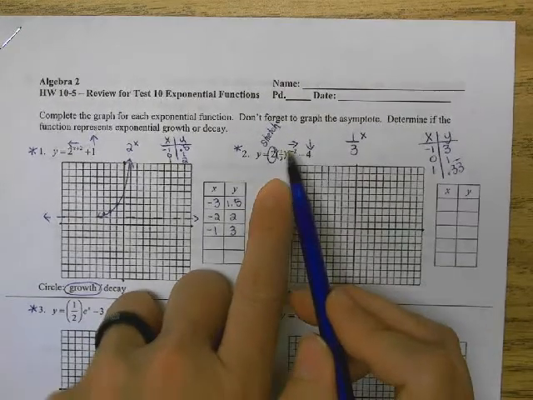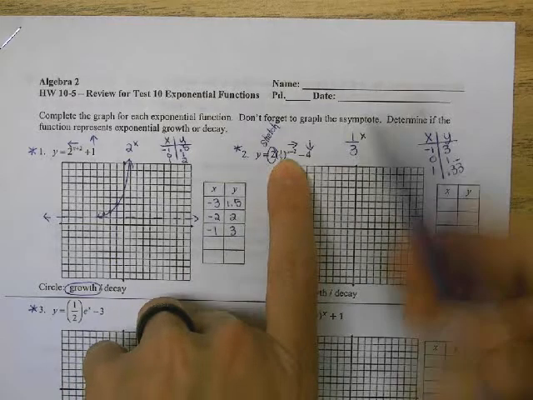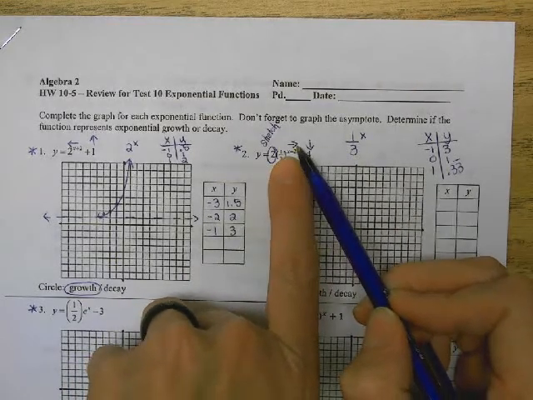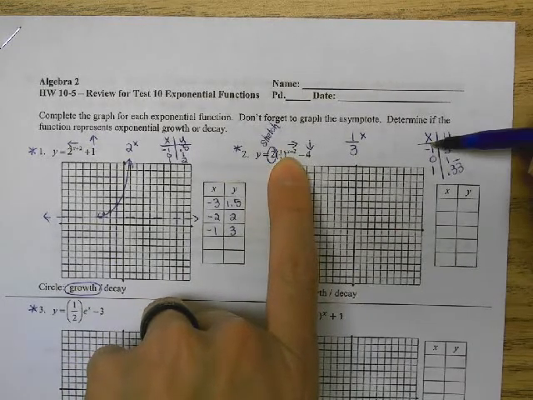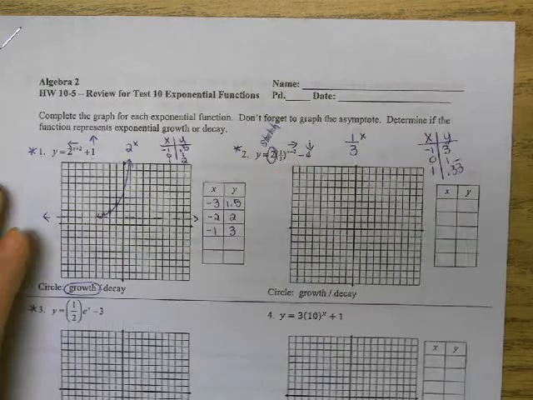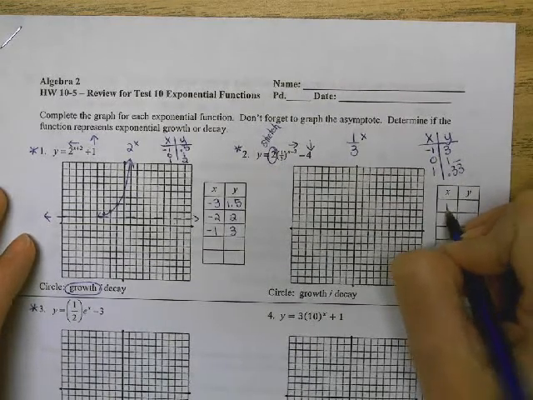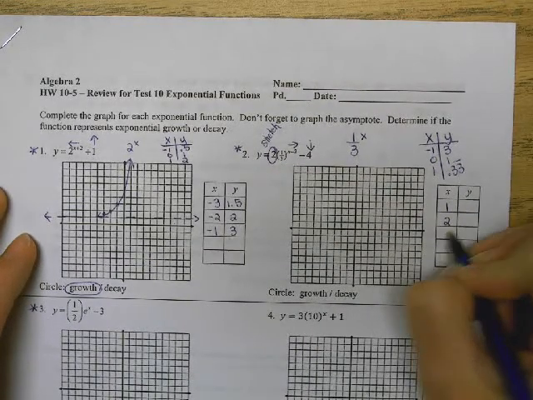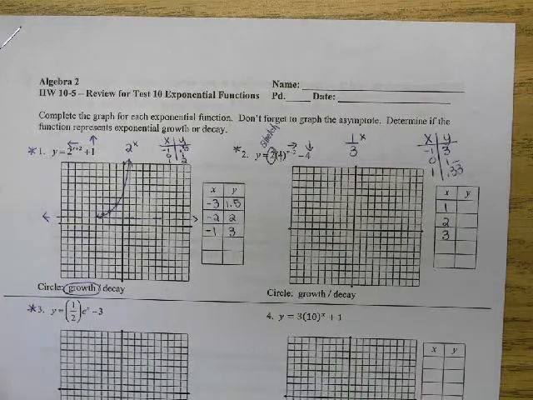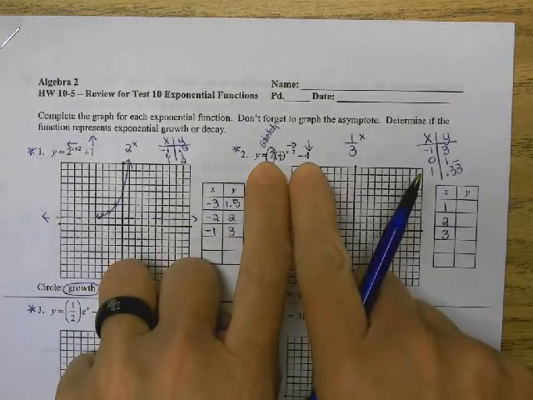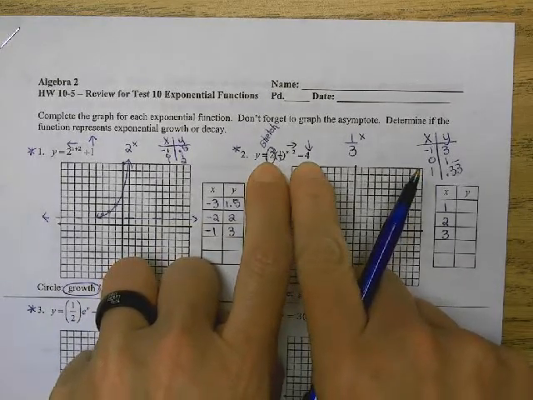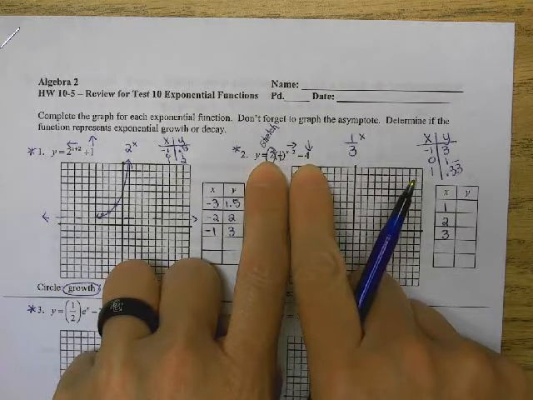Now I'm going to go through piece by piece and make the transformations. So moving it to the right 2 is going to change my x's, and I'm actually going to add 2 to all of my x's. So -1 plus 2 gives me 1, 0 plus 2, and 1 plus 2. Now I have 2 changes that are occurring to my y's. I have to do them in the correct order.